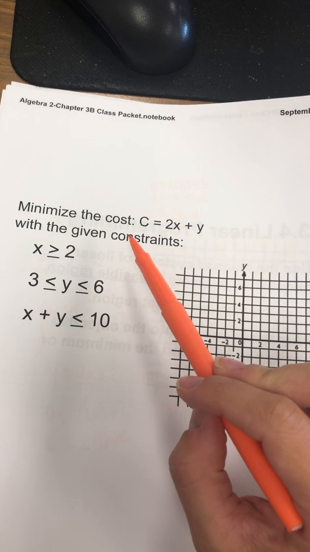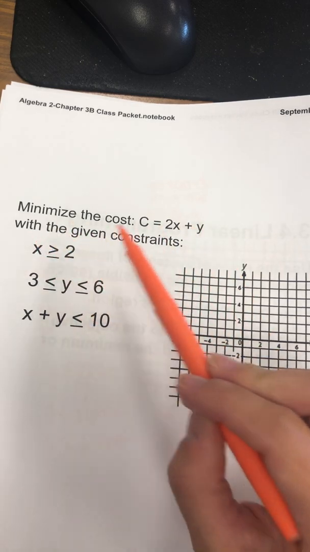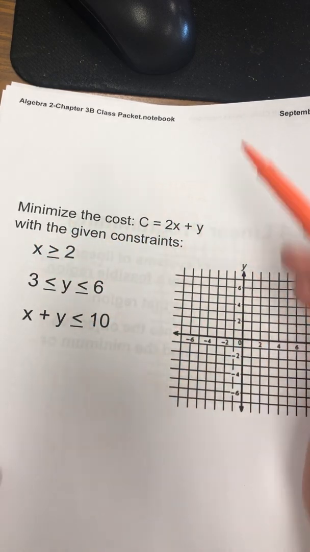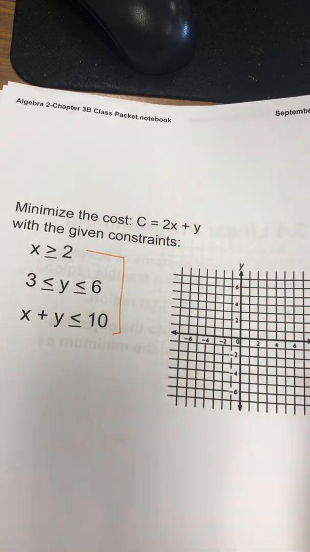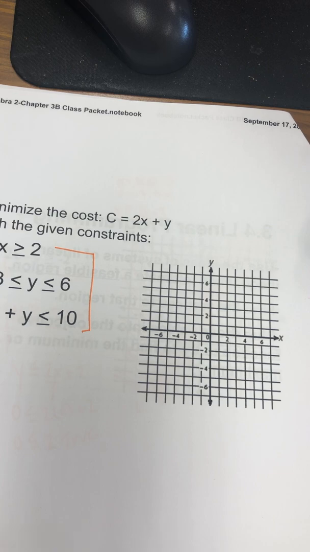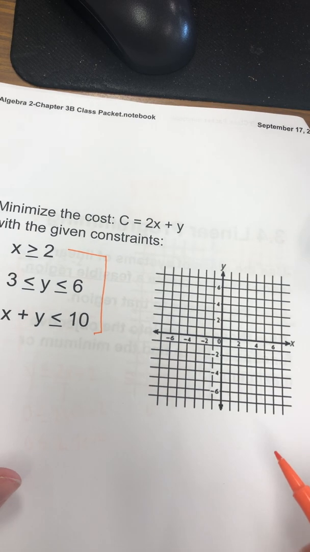Minimize the cost, c equals 2x plus y, with the given constraints. So what we're going to do, I'm not going to worry about this equation right now. First, I'm going to graph all these lines onto my coordinate plane.